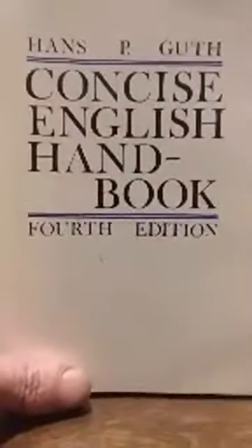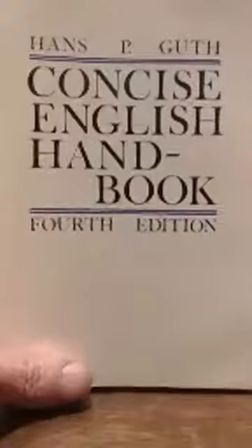But like I said, if you get this book, Hans P. Guth, Concise English Handbook, this is the 4th edition. Let me see here. (1926). Okay, and this one here has the latest date, 1977, and it's even referencing 1977 by Wadsworth Publishing Company Incorporated.